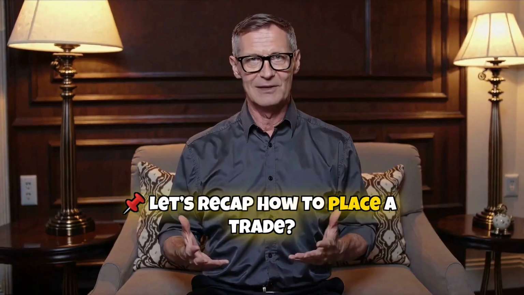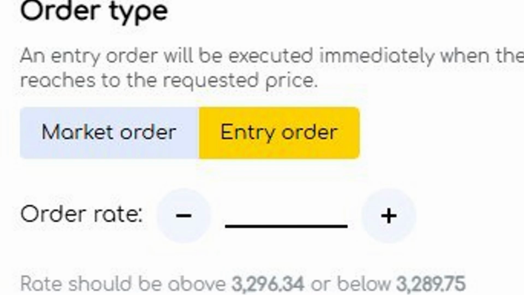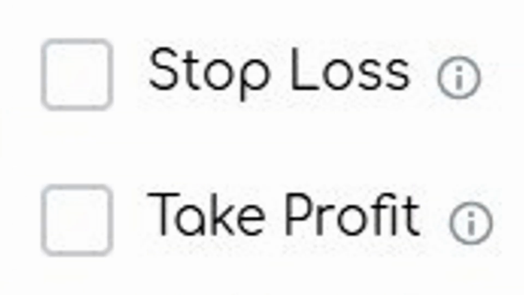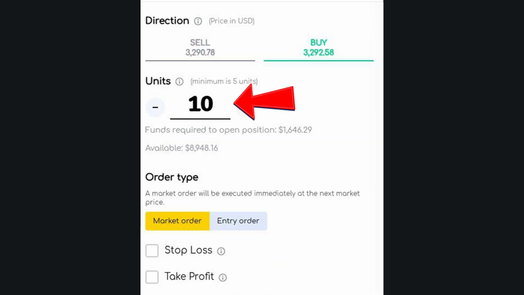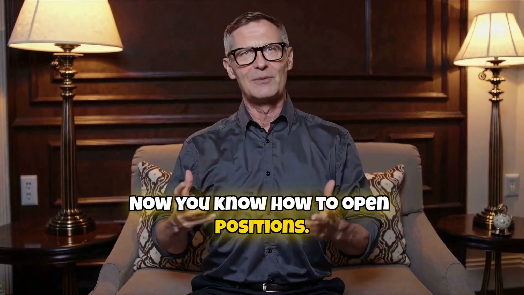Let's recap how to place a trade. 1. Choose an asset on your platform. 2. Decide between market or entry order. 3. Set take profit. 4. Choose the size of your position. 5. Confirm and monitor your position. Simple, right? Now you know how to open positions.